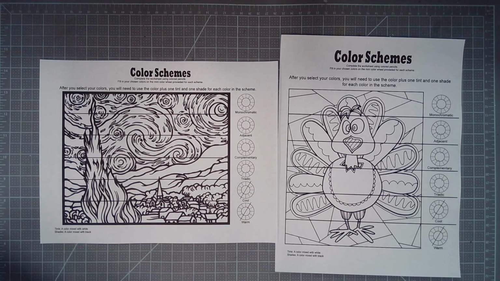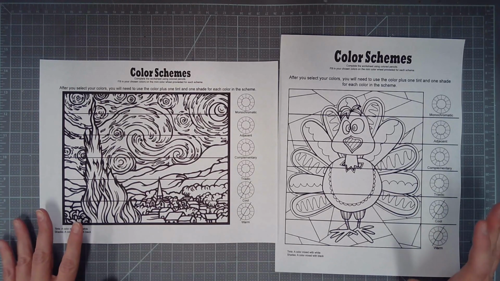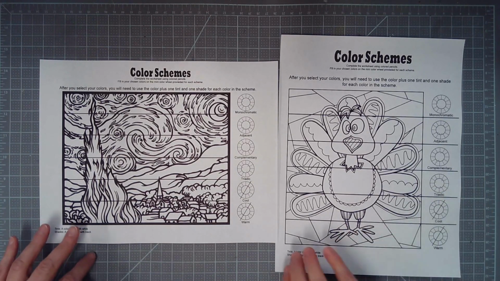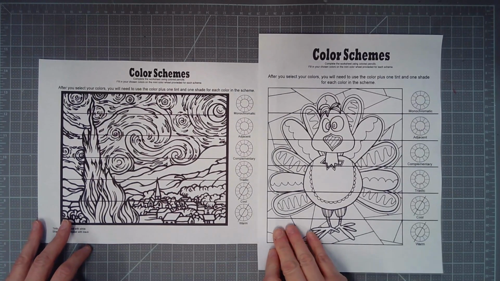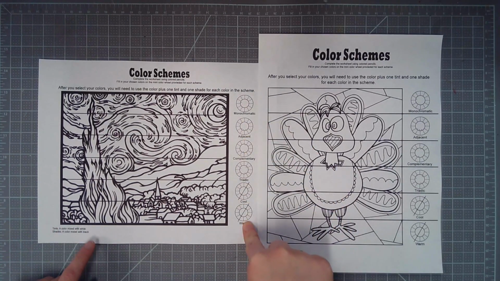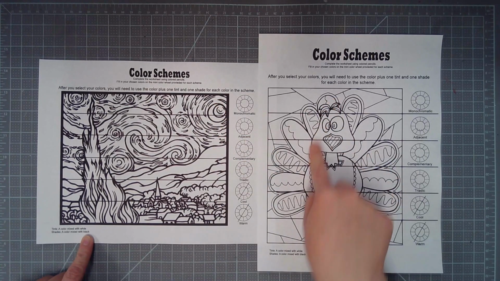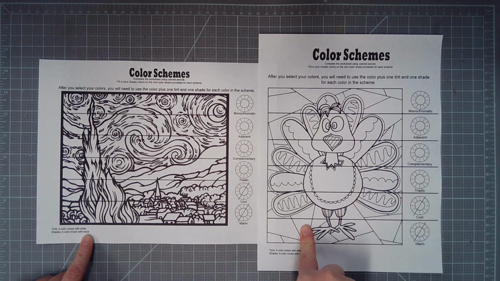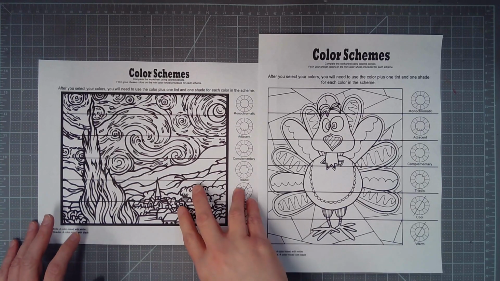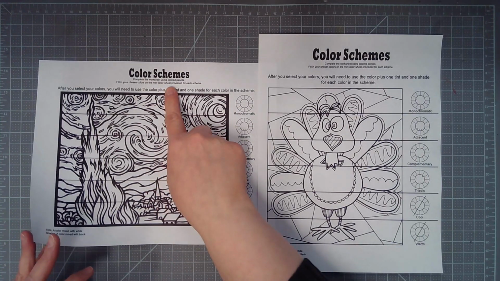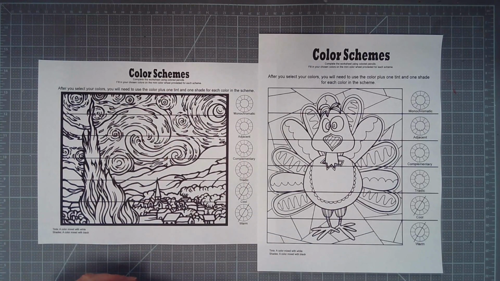You'll notice there are 6 color schemes listed, and there are 6 divisions on each of these images. What you're going to do is, as it says here, complete the worksheet using colored pencils. You're going to fill in your chosen colors on the mini color wheel provided for each scheme, and you'll notice there are some dots on these color wheels to help you identify your colors.